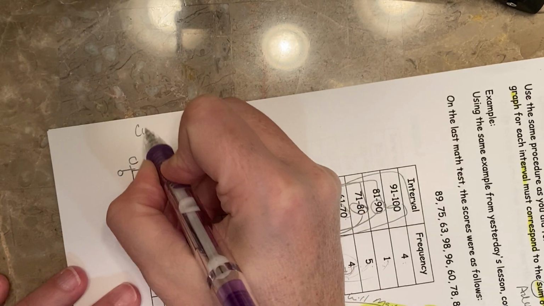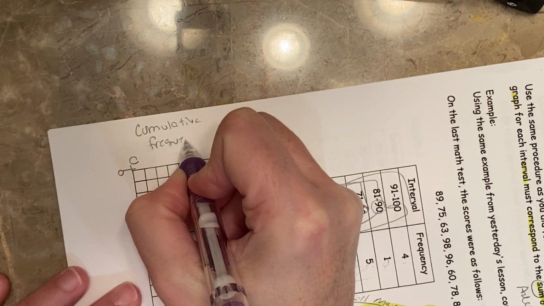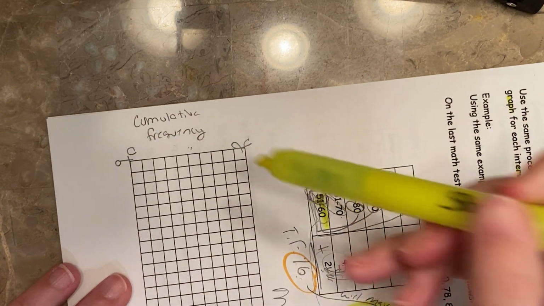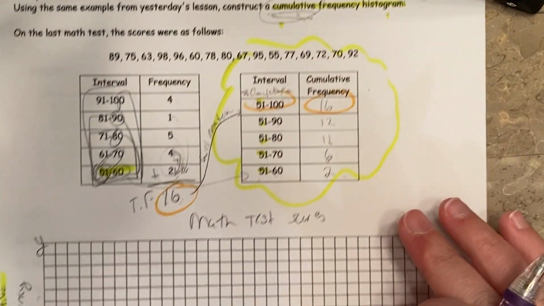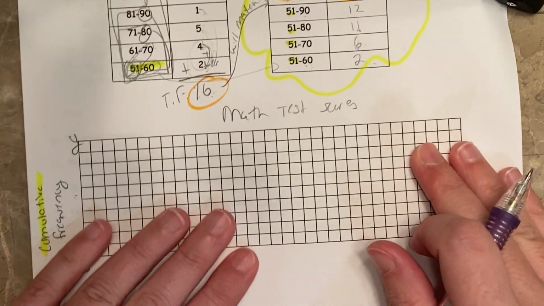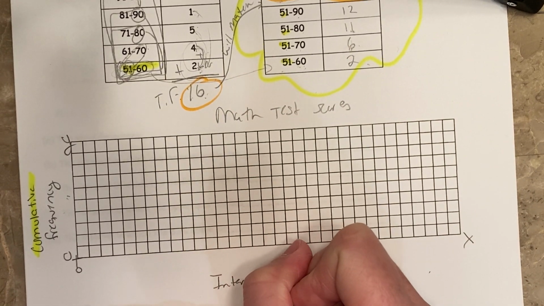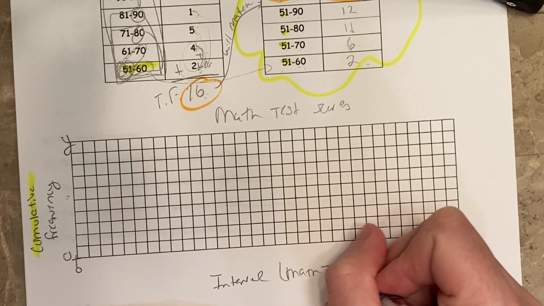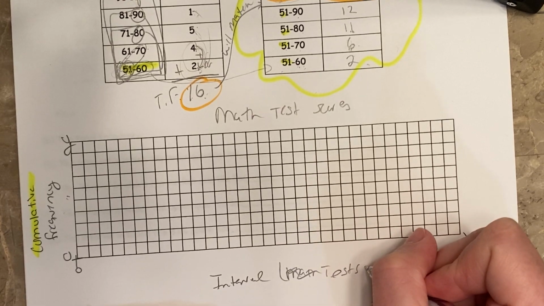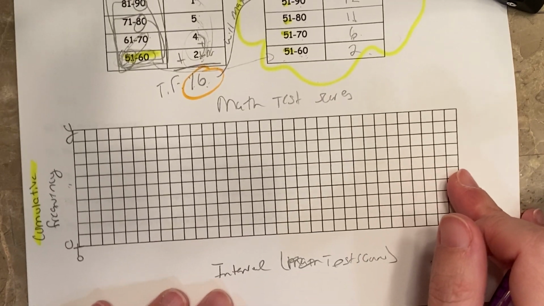So let me write this. Let me turn the paper actually. Cumulative frequency. It's very important that you make sure that you use the cumulative one. And then over here, again, this is going to be your interval. And what are we talking about? We're talking about test scores, math test scores, or just test scores. We'll write that.